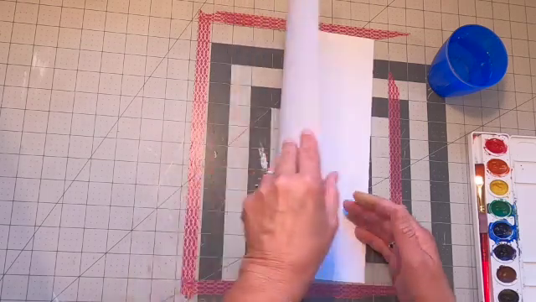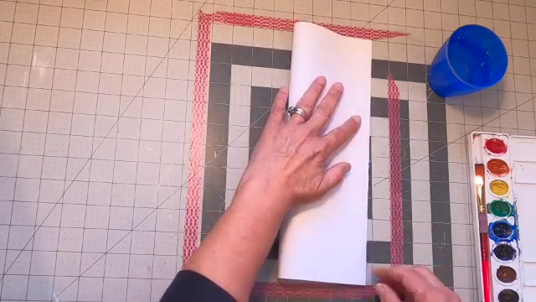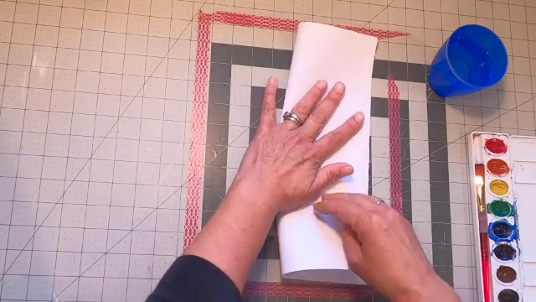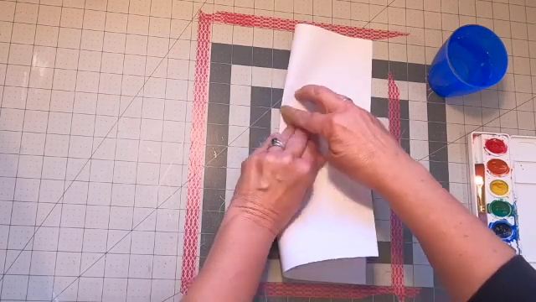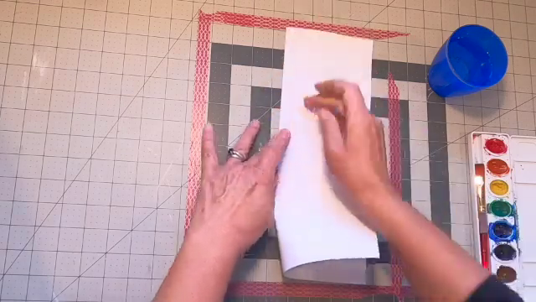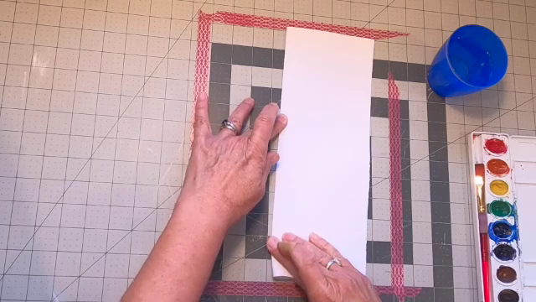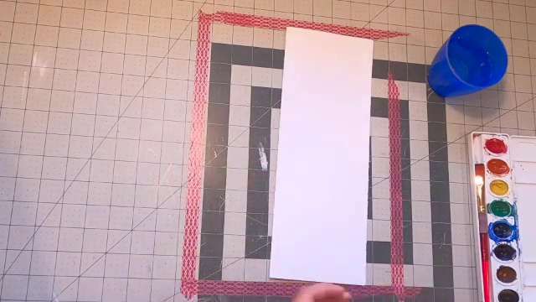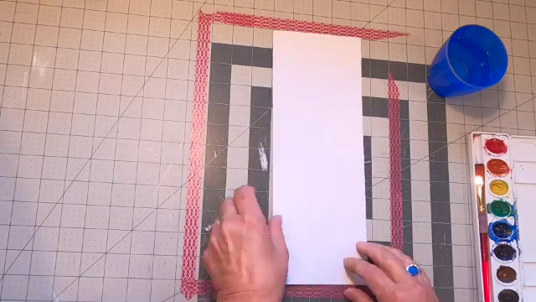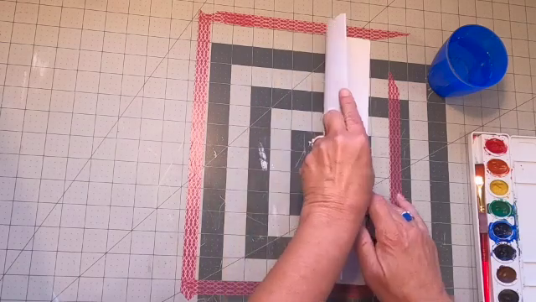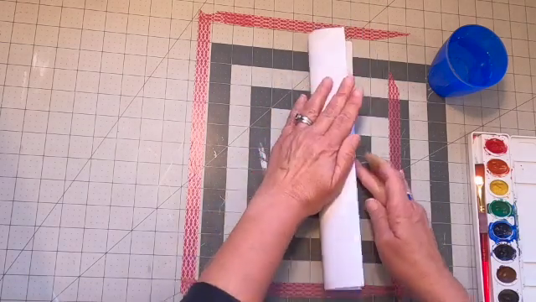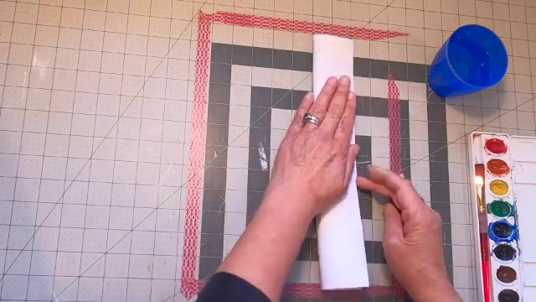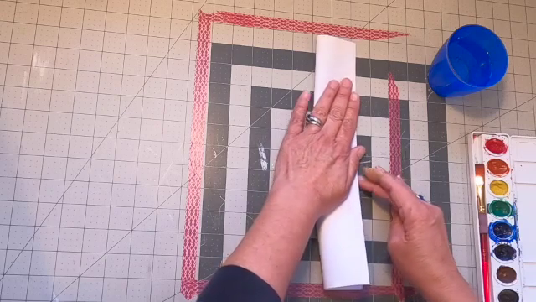So I've taken one edge, I fold it over, I match up those sides as best I can. I push down, and then I'm going to press that out. So that gets pressed out like that. Then I'm going to do the same thing again. I'm going to take this edge and I'm going to fold it all the way over to that edge. So now it's really skinny, right?